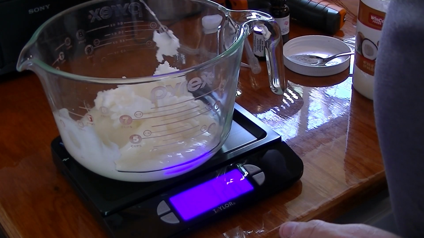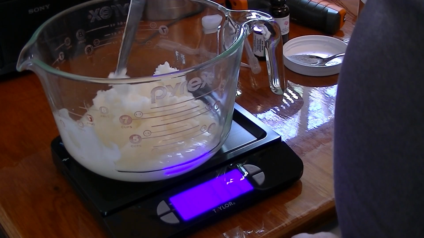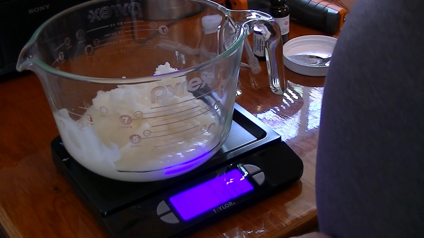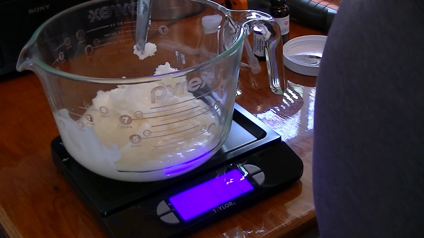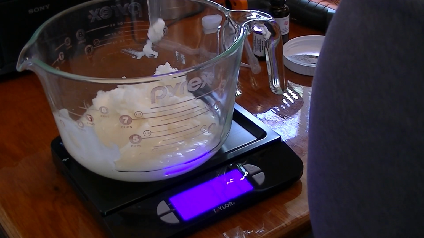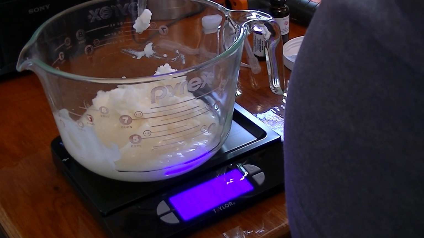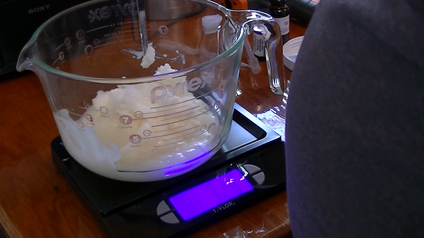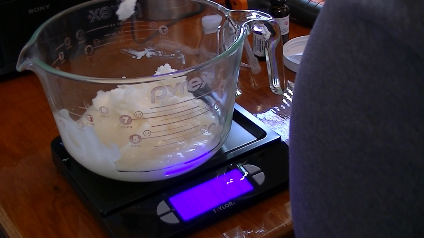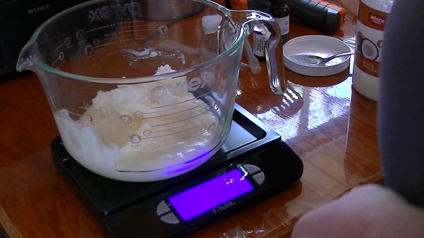So let's take this off the top. 3.15. Being careful not to mix. 3.19. I want just a hair. 3.23. 3.21. 3.20.